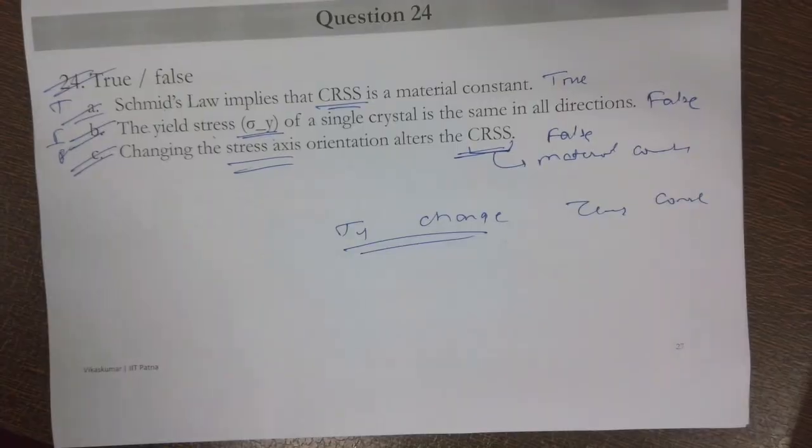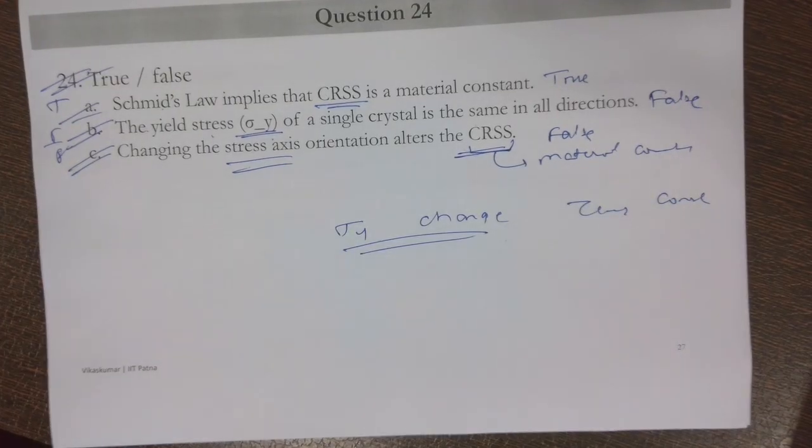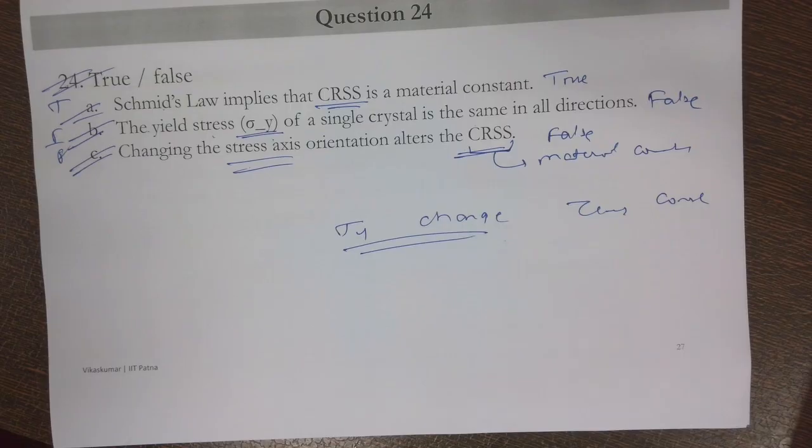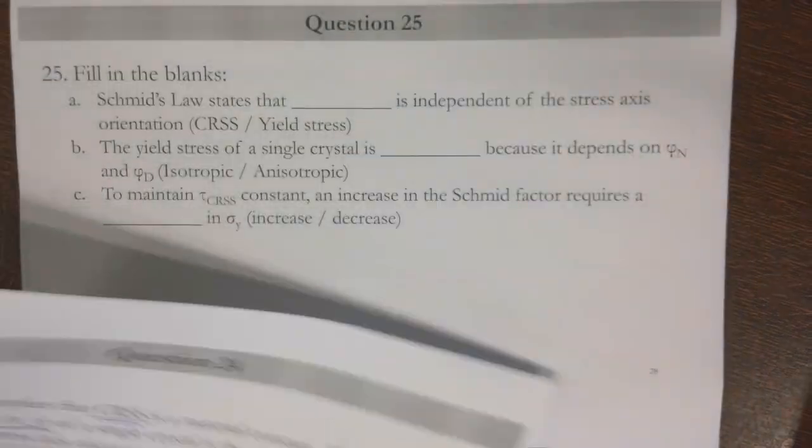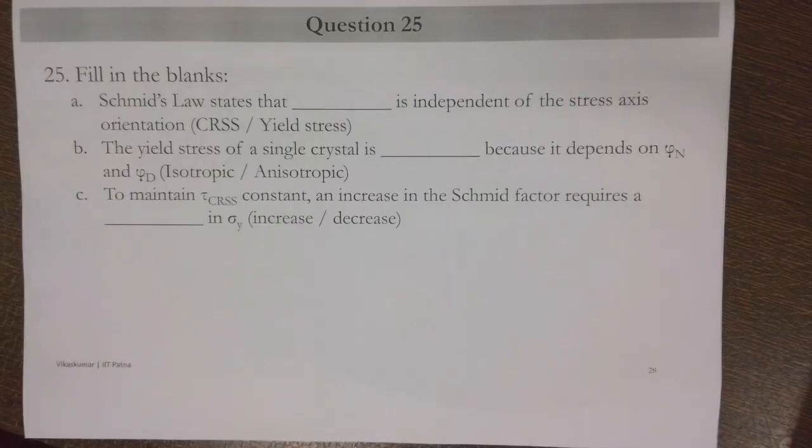True, false, and false for question 24. Any doubt in this question, you can let me know. If not, let's move to the next part. Okay, it's not the last question of today's session. I have two more questions. This and one more question. It's the fill in the blanks type.